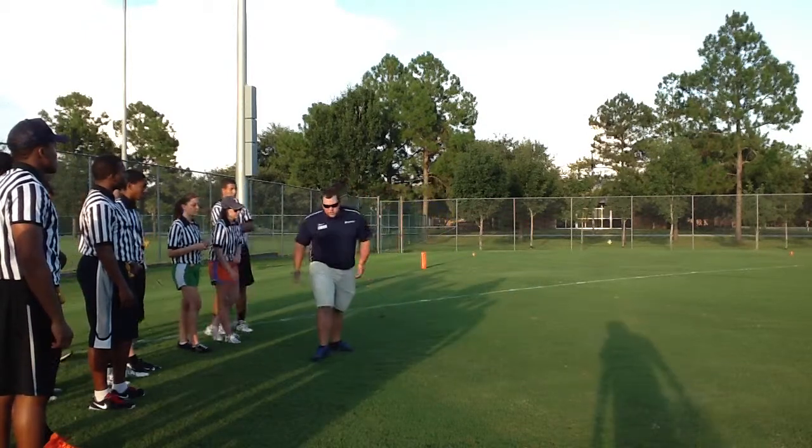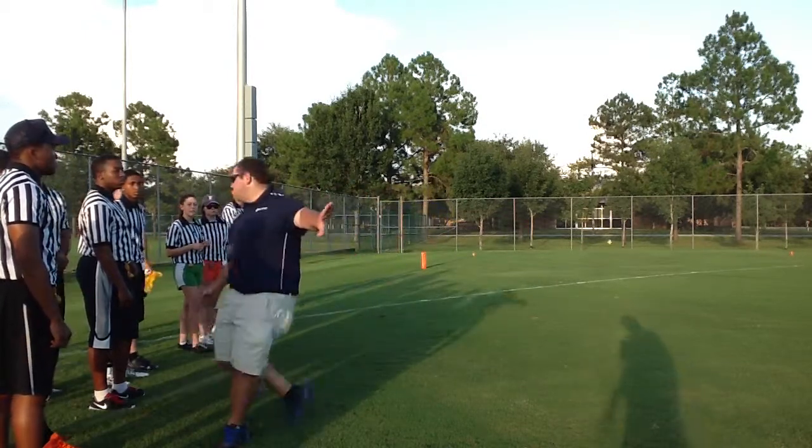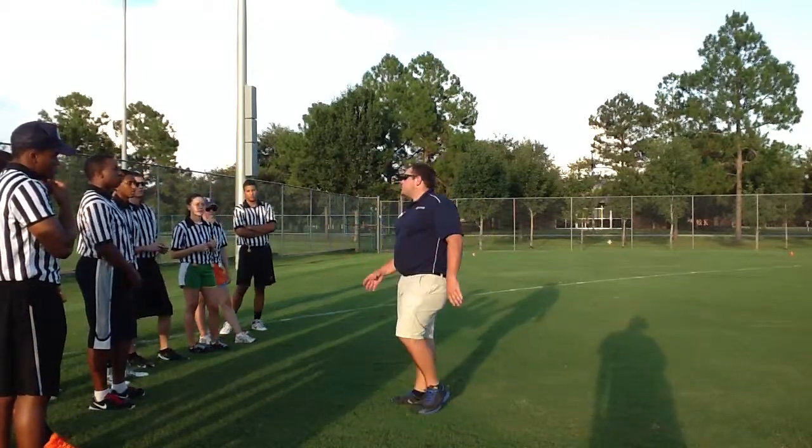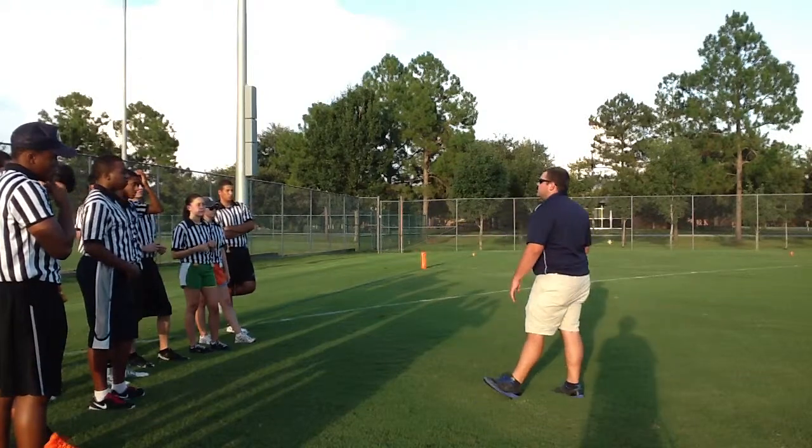So exactly as it sounds. As soon as the ball's kicked, you're going to be running downfield, watching the play, making sure nothing bad is going on. All right? Also, as line judge, make sure and watch to see if the ball does hit an offensive player.